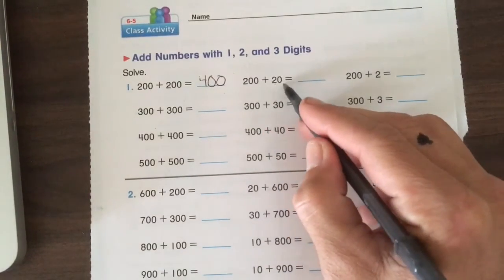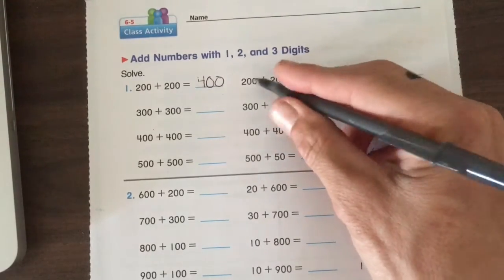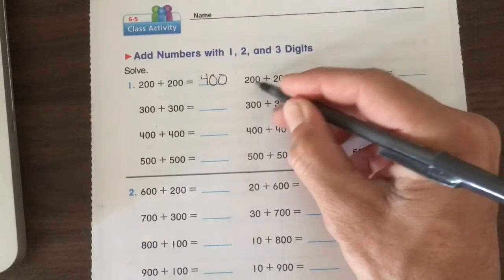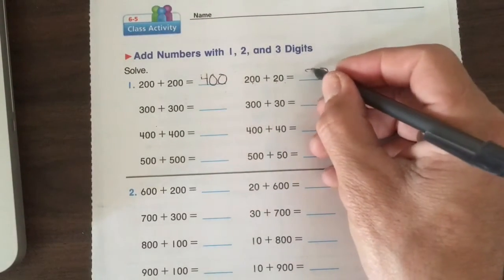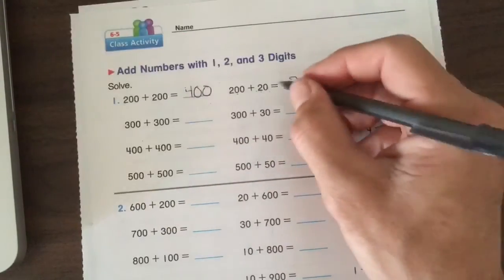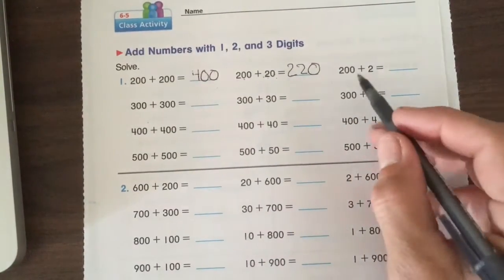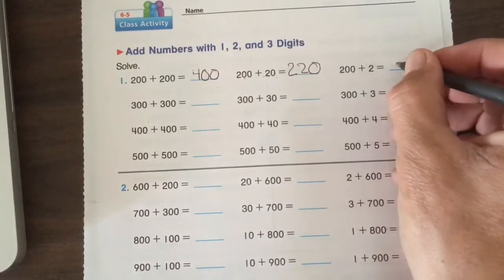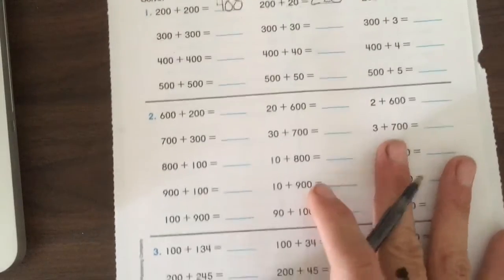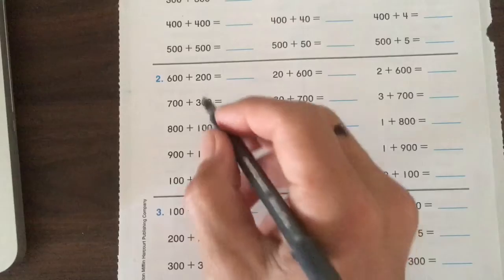Okay, when you skip down here, 200 plus 20, you're saying, okay, I still have 0 ones, so I'm kind of working backwards to say 0 ones. Now I'm adding 2 tens to 0 tens would be 2, and then I have 0 hundreds here and 2 here. Now that's probably making it harder than it needs to be. If you understand that 200 plus 2 would be 202, that's fine.